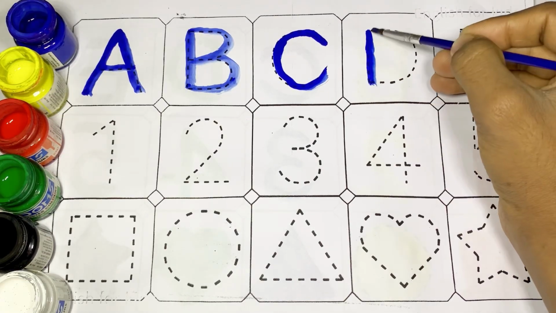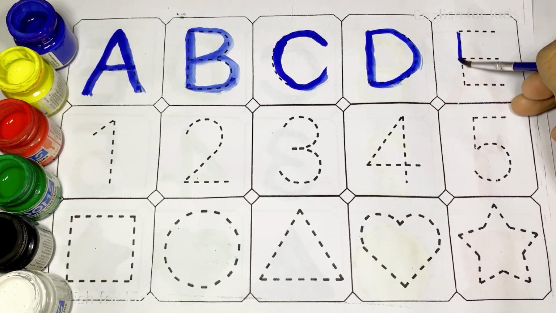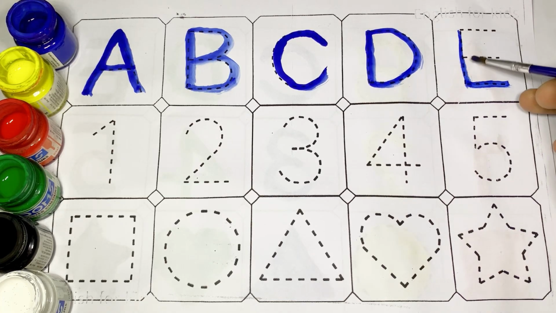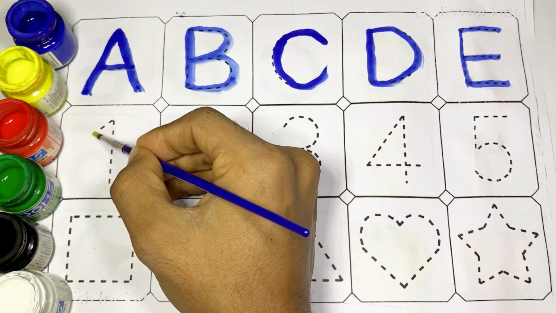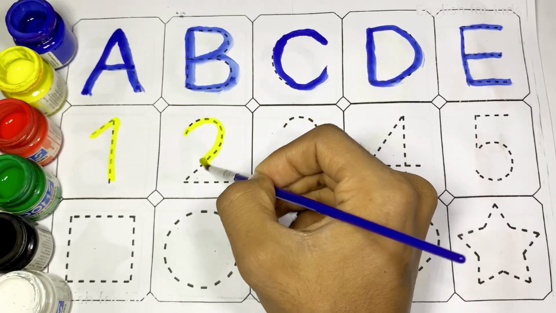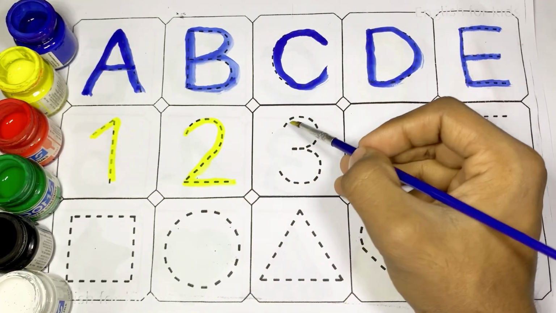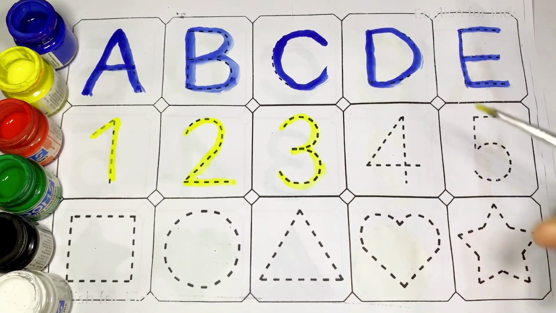D. D for dog. D for doll. E. E for egg. E for elephant. Kids, now numbers. And first we draw 1. The numbers of 1 and use yellow color. O N E, 1. 2. T W O, 2. 3. T H R E E, 3.